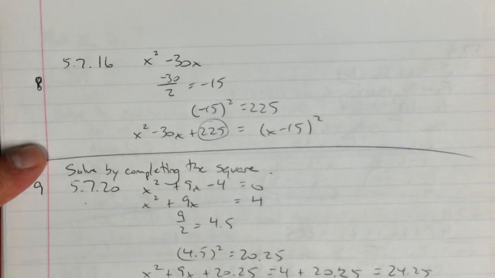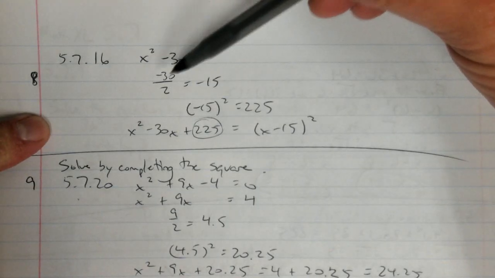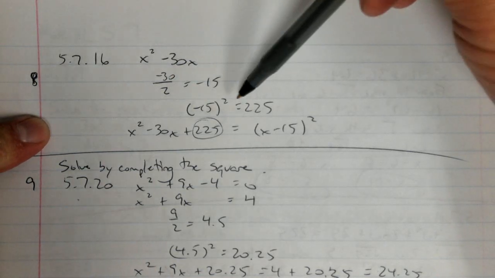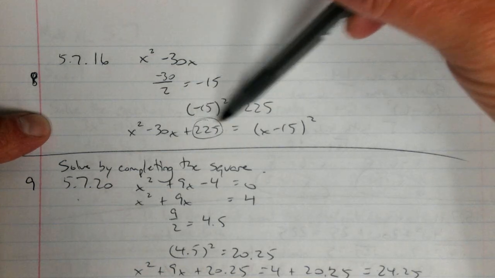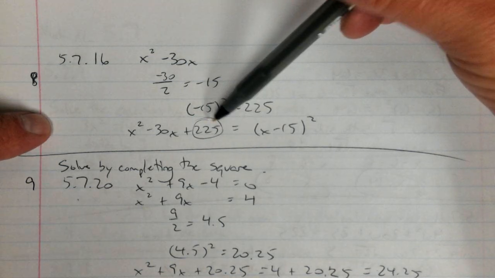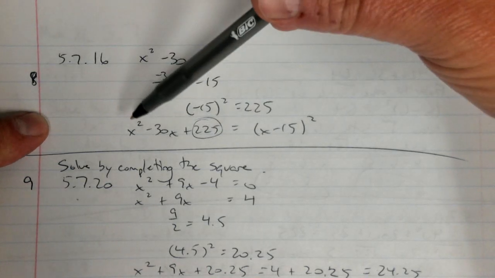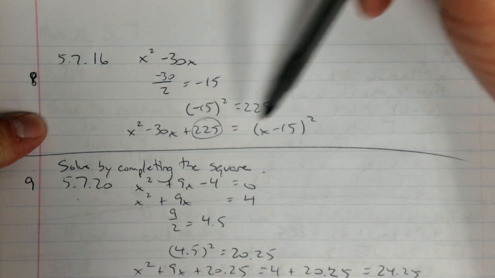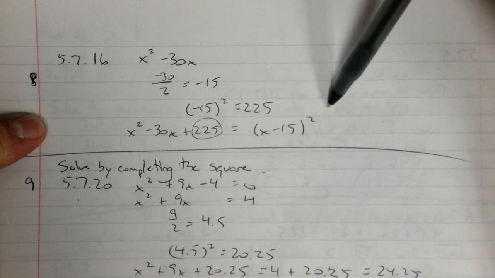Okay, on the next one, they want you to do the same thing. You have negative 30, and you divide by 2 to get negative 15, and square that to get positive 225. And so that's your answer. So that would be your perfect square trinomial. If you had x squared minus 30x plus 225, that would be equivalent to x minus 15 squared.